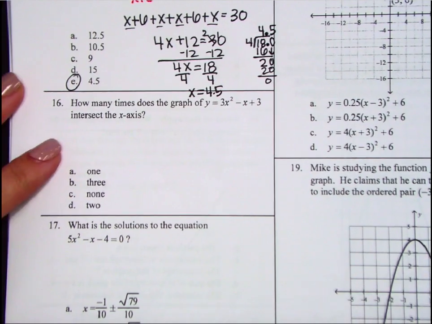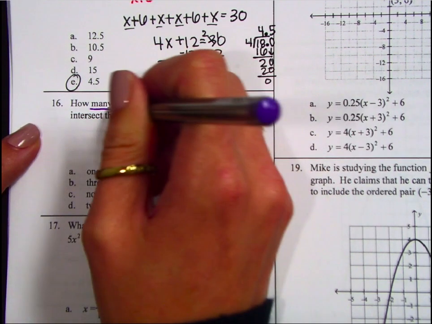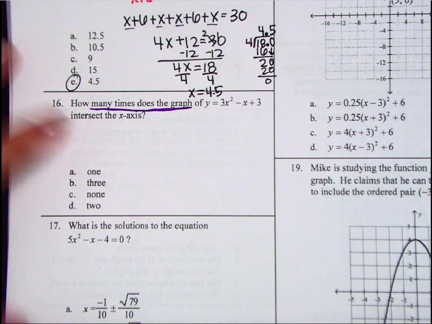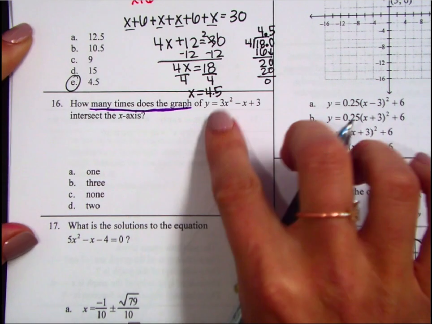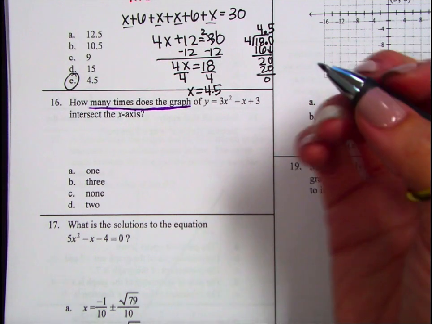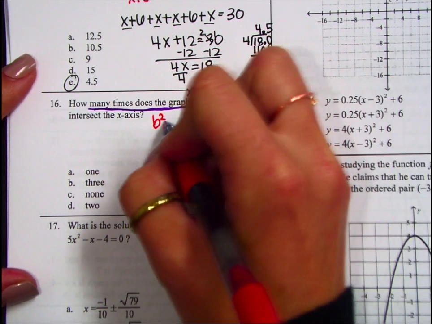Number 16, how many times does the graph intersect the x-axis? So that is really asking how many real solutions. How many real solutions? Okay, so we're not solving it. We're going to use our discriminant, b squared minus 4ac.